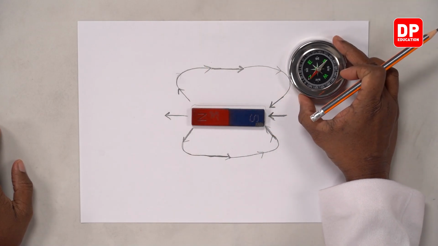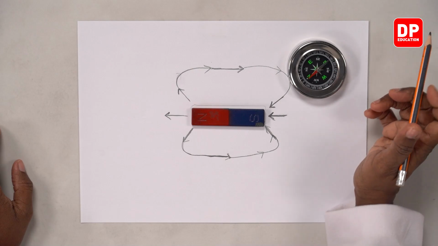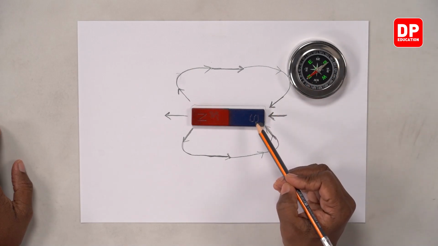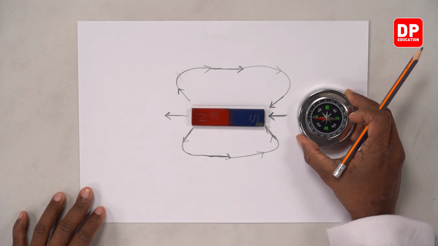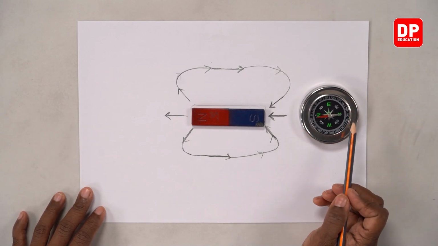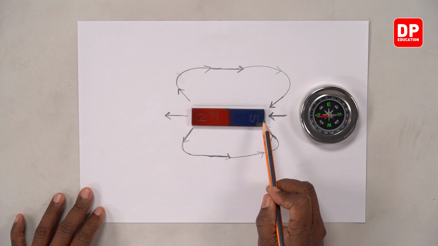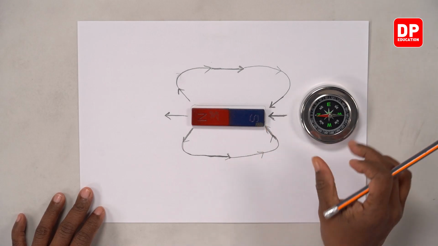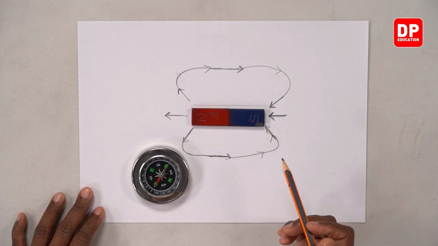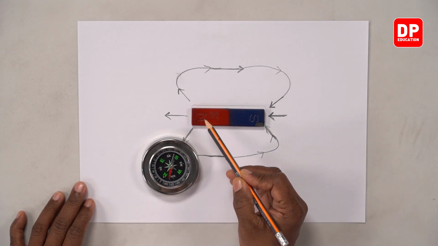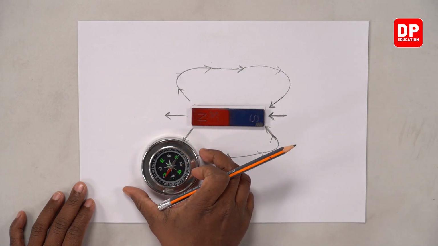Then if I bring it to this point, now here you can see the pointer pointing towards this direction. And here again, it points towards the south pole of the magnet. The same way on this side, we need to wait until it settles down. So here you can see the pointer points in this direction.